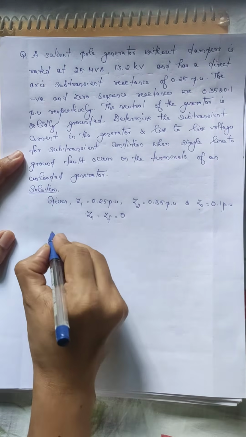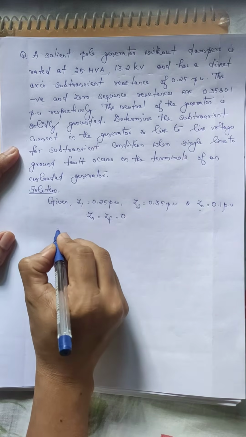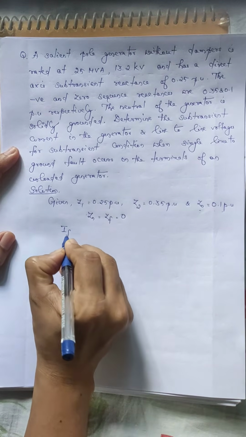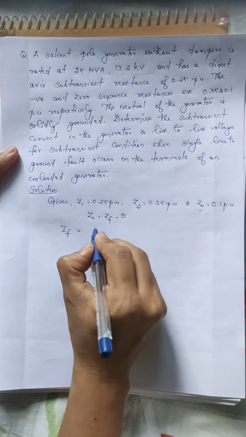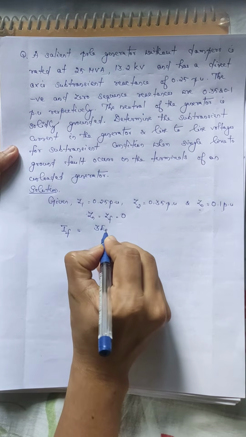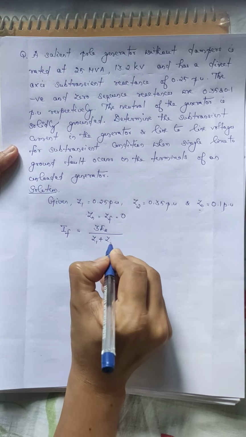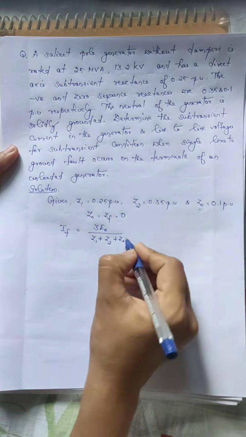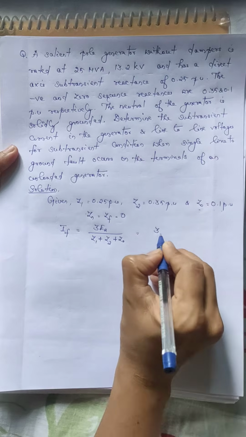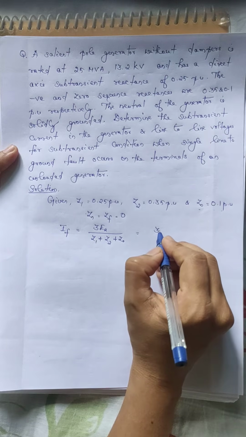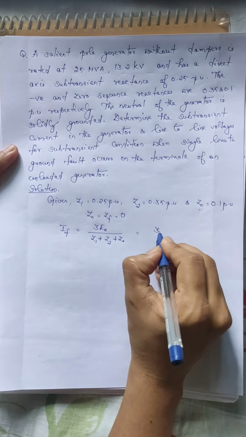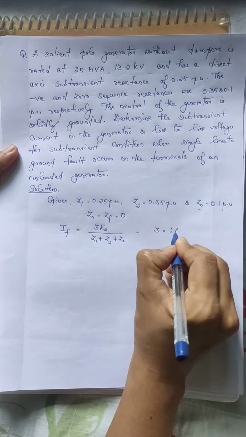Now let us calculate the fault current. We know the equation for calculating the fault current. IF is equal to 3 times EA divided by Z1 plus Z2 plus Z0. So 3 into EA. The generated EMF of the generator alternator can be taken as 1 angle 0.